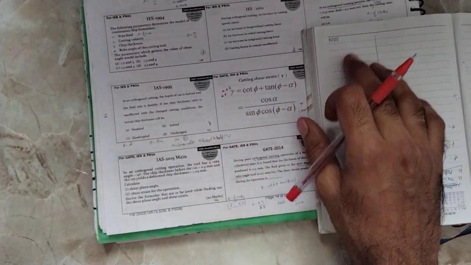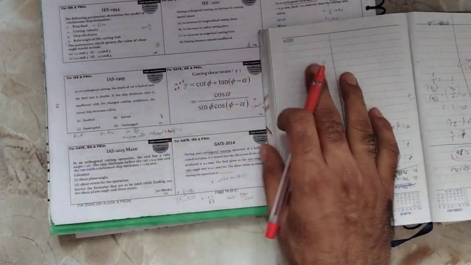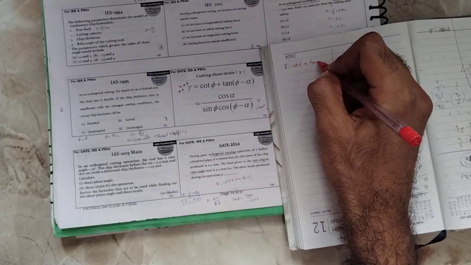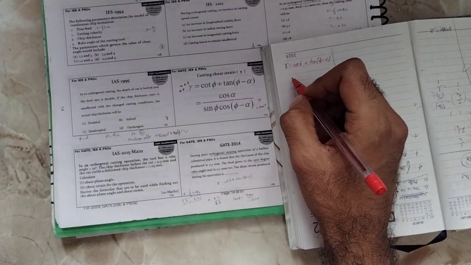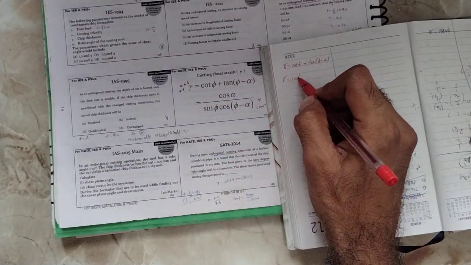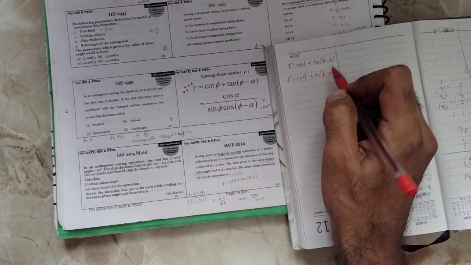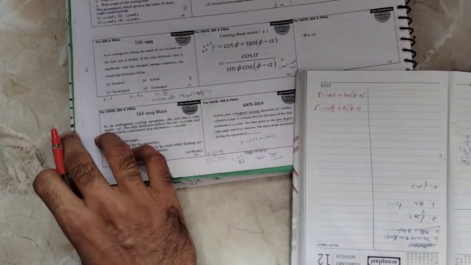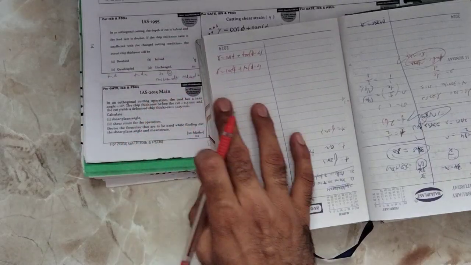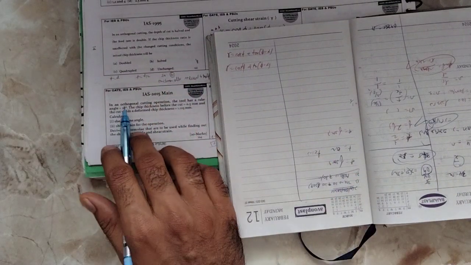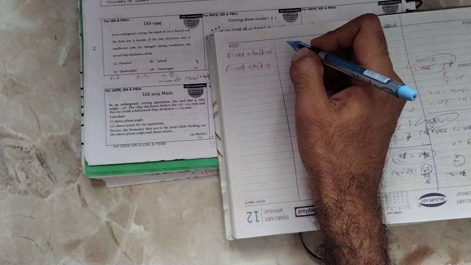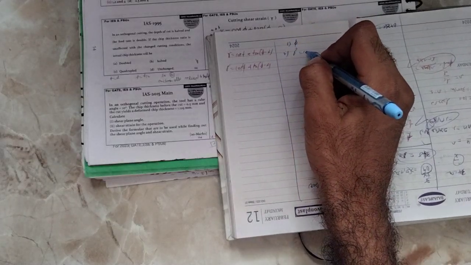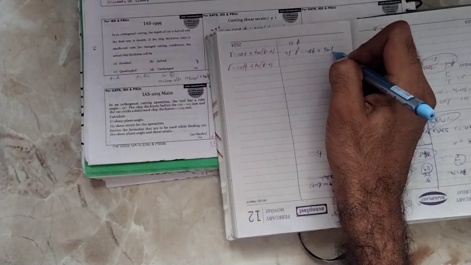This one is cutting strain, meaning cutting shear strain. Shear strain gamma equal to cot of shear angle plus tan of shear angle minus alpha. You can see in this question, orthogonal cutting with rake angle, they are asking about the shear plane. So gamma equal to cot of shear angle plus tan of shear angle minus alpha.